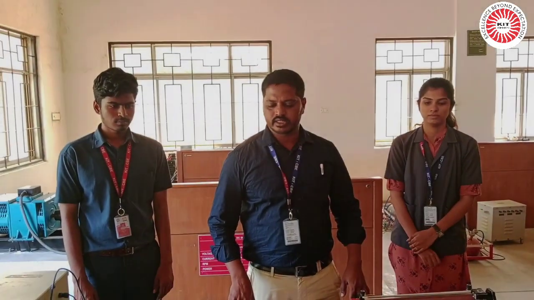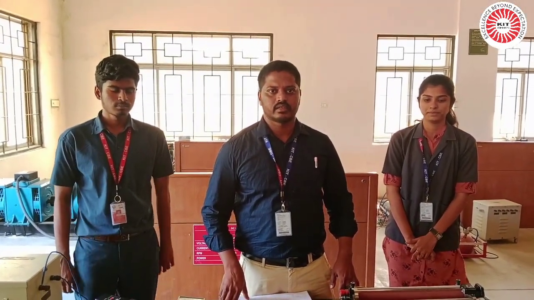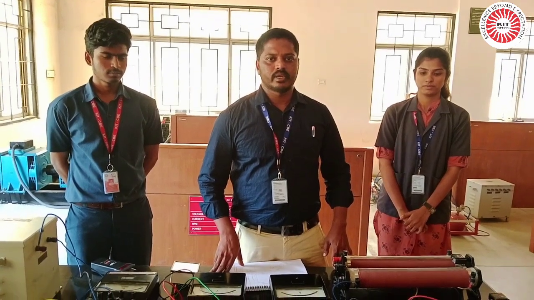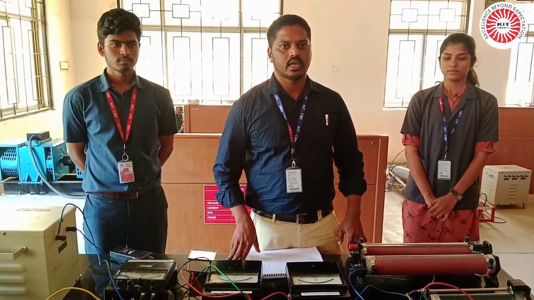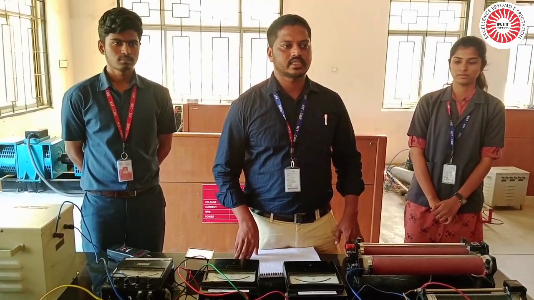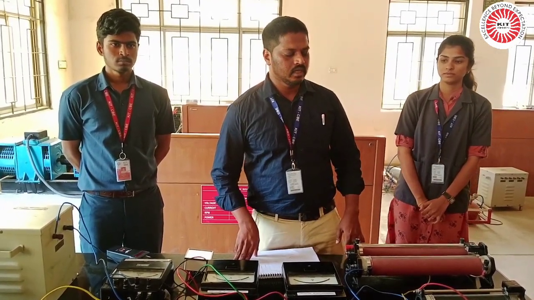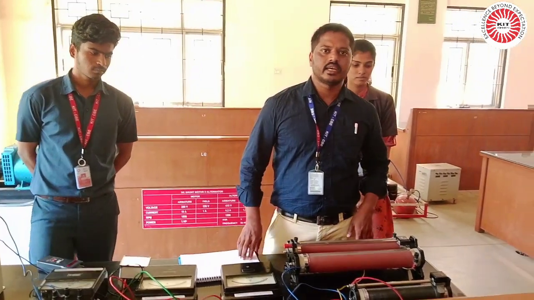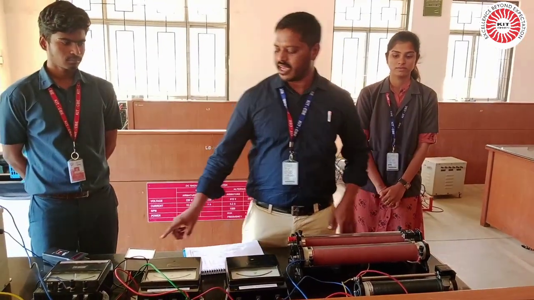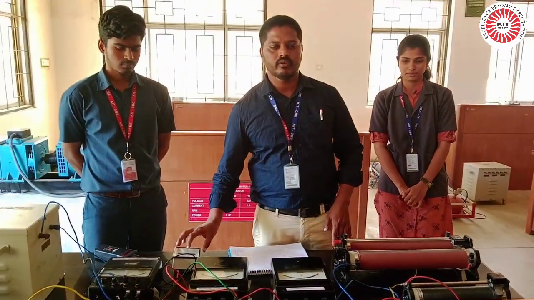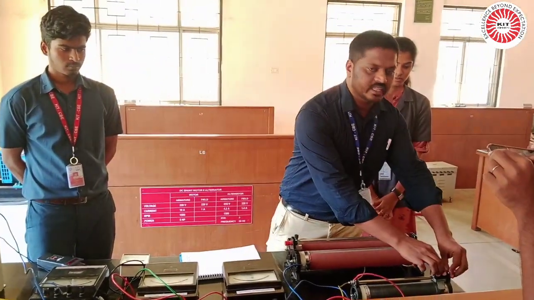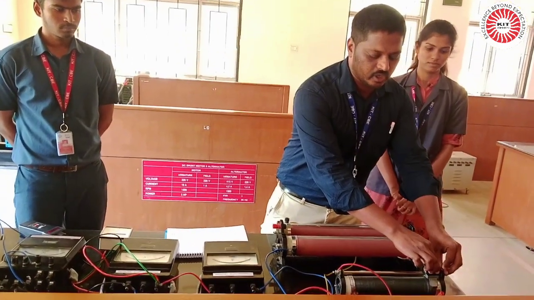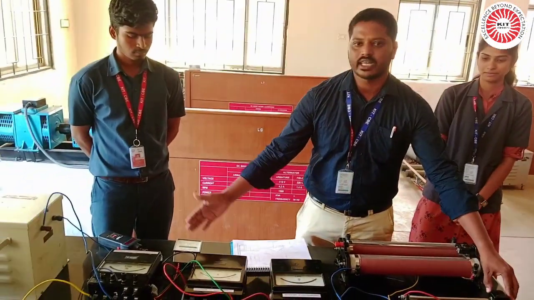Separation of losses, that means the eddy current losses and the series losses. While connecting transformers, different types of losses occur. One is iron loss and copper loss, as well as eddy current loss and hysteresis losses. Here the eddy current losses and the hysteresis losses are obtained by varying the frequency. The frequency is varied by varying the field rheostat. By varying the field rheostat, we can set the rated speed.